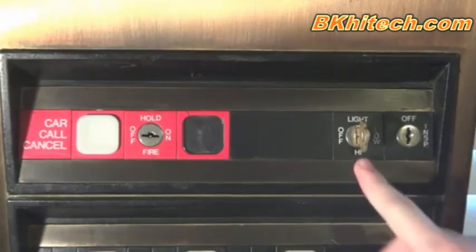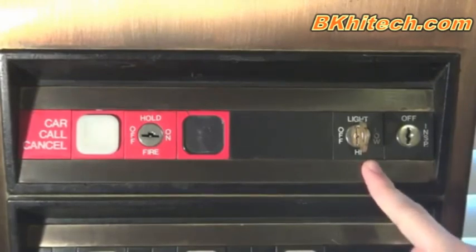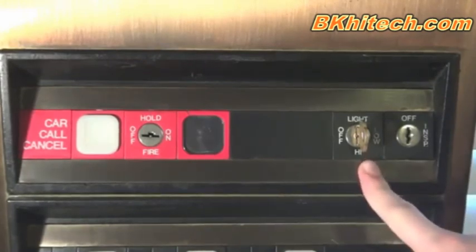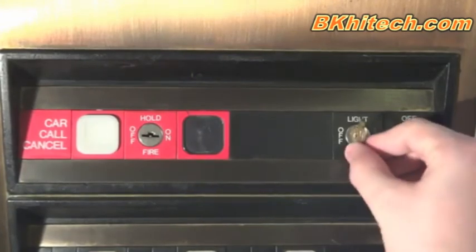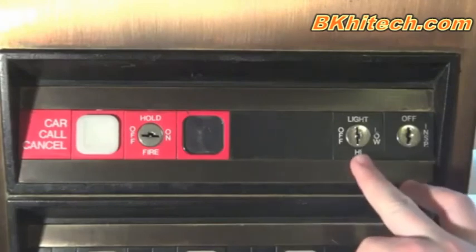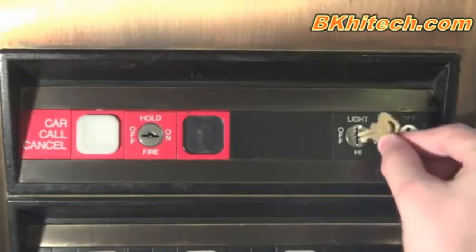Then most, if not all, Impulse elevators will have a key switch dedicated to the light and fan. The light key switch actually doubles as a fan key switch. As you can see, it says high, low, and off, and that is for the fan.